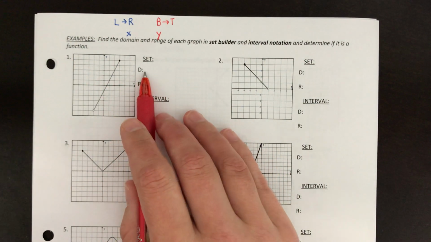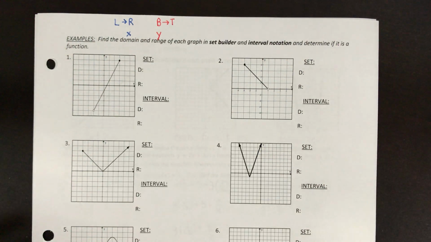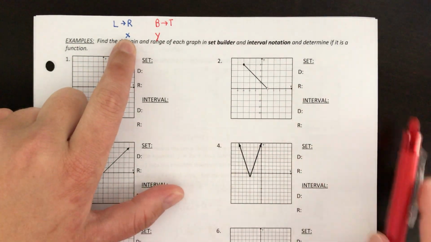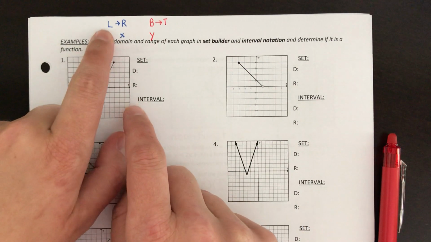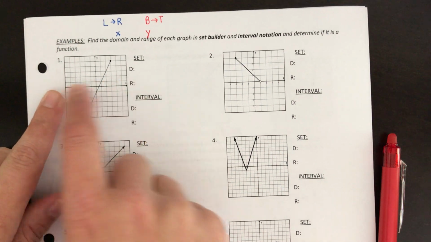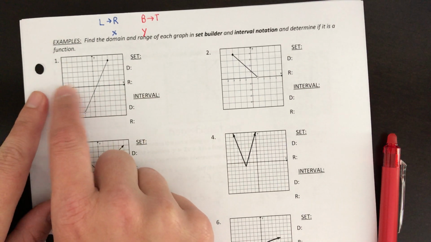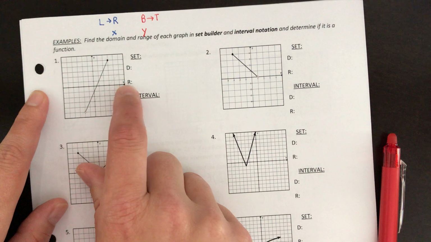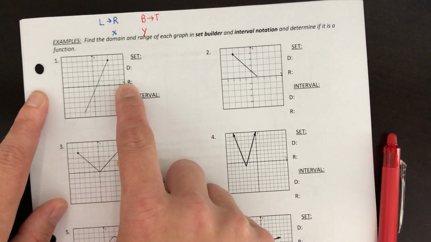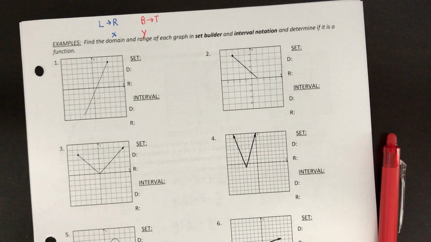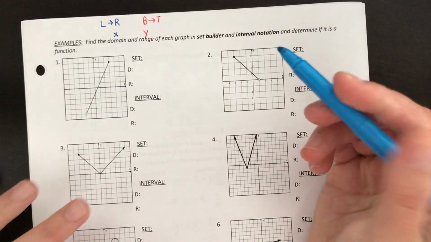Okay, so domain first. Remember, for domain, we're looking at x. The x-axis runs left to right. We want least to greatest. The values are least on the left side; they're negative on this side. They're greatest on the right side. So we read left to right. And I usually use a highlighter to kind of show me what those bounds are.